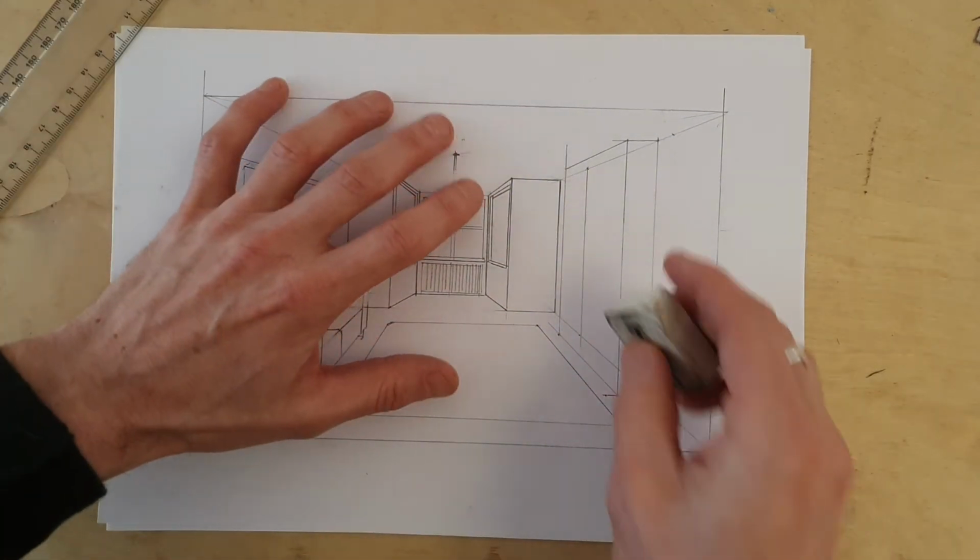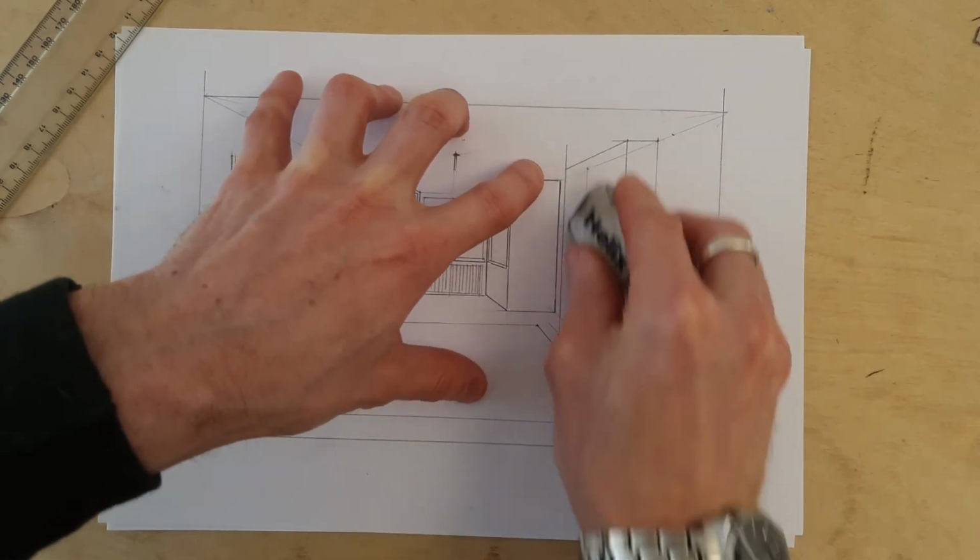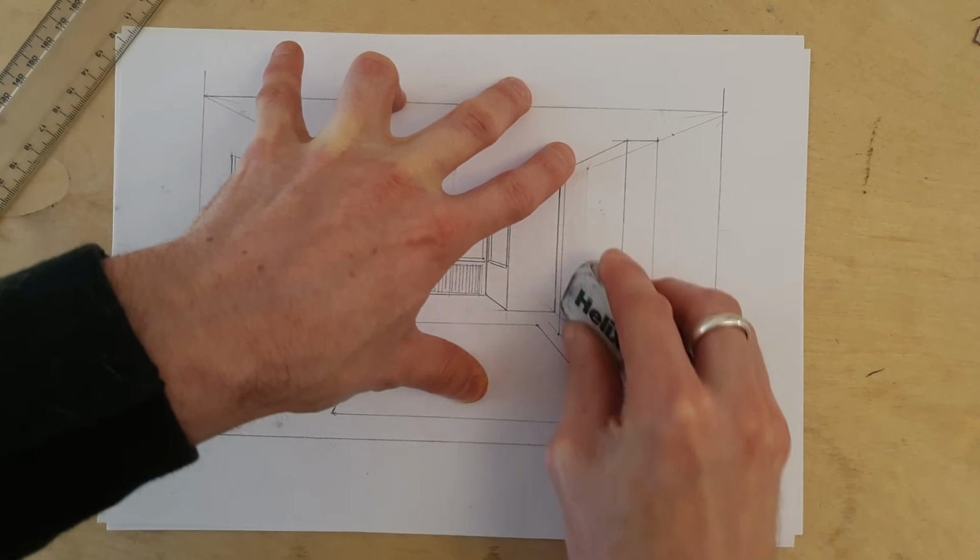Next, rub out some lines we don't need, making the drawing a little bit less confusing.